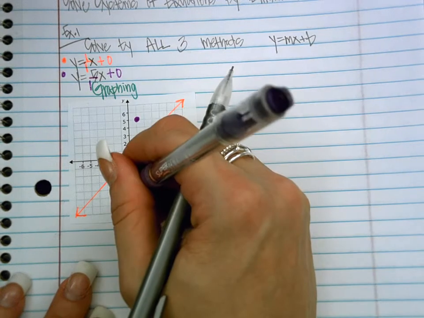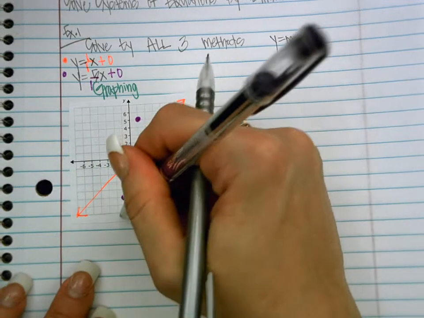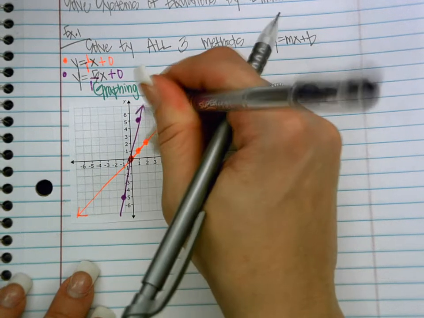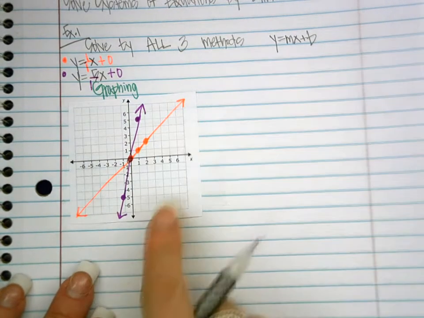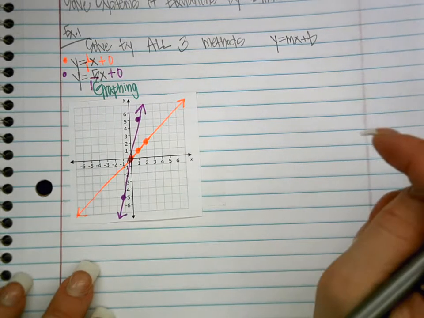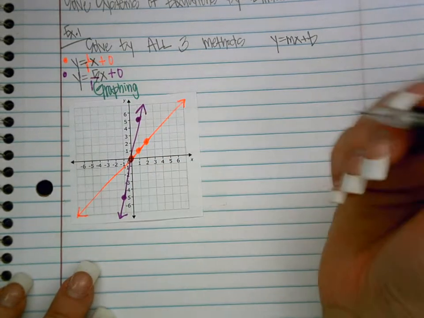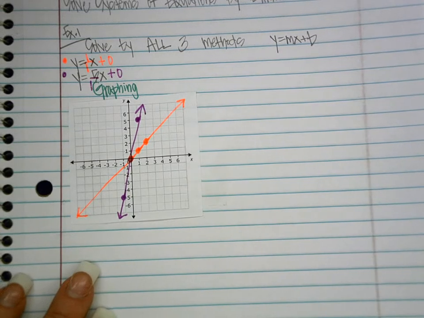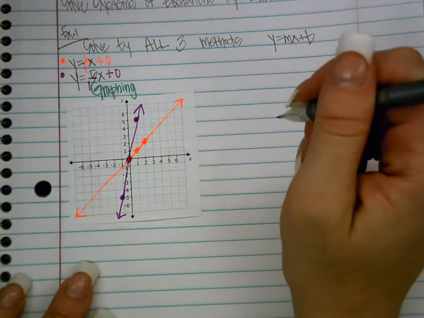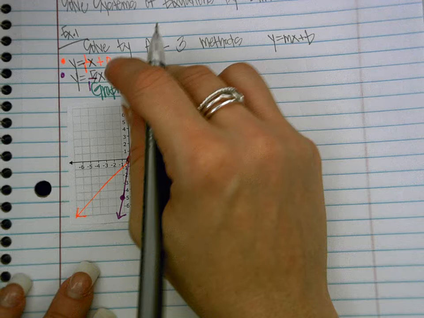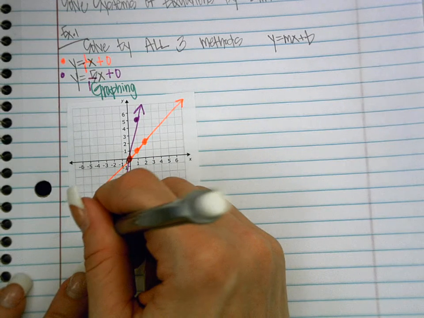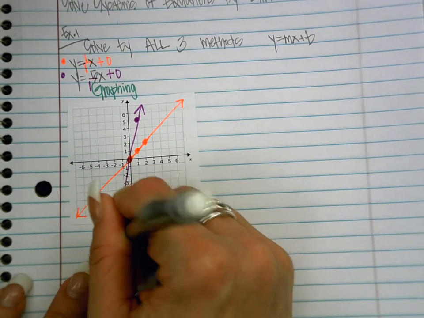Draw your line straight as you can. Where would you see that these two lines cross? At 0, 0. This one was kind of easy to figure out. So by graphing, we decided that these intersect at 0, 0.